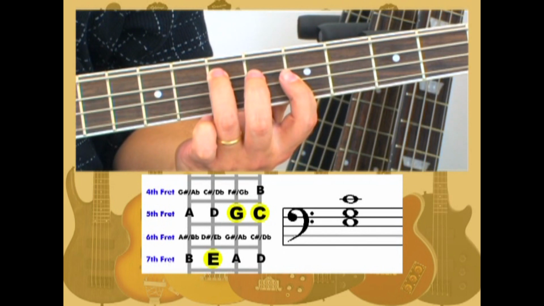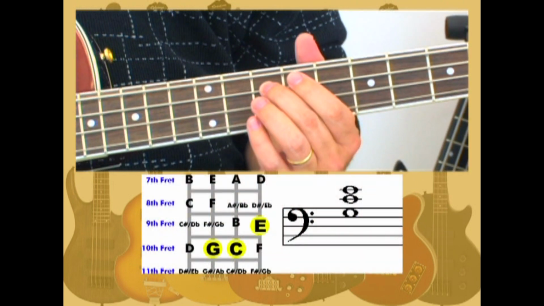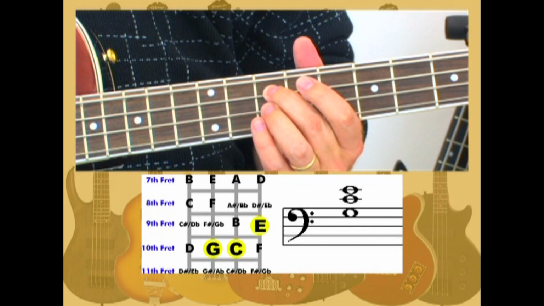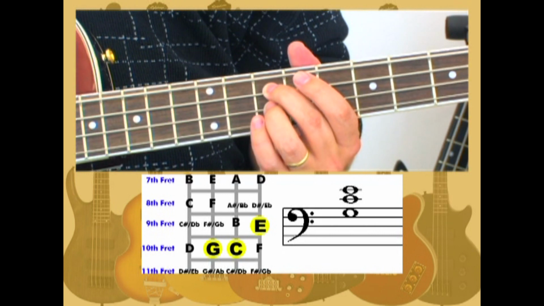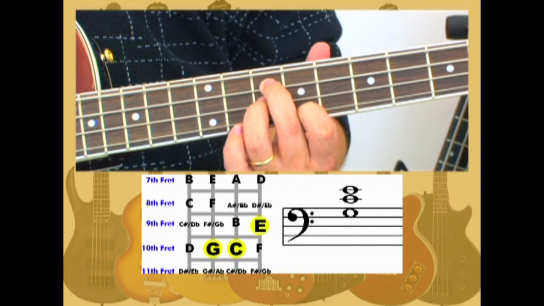And the third inversion would be to start with G on the 3rd string 10th fret, C played on the 2nd string 10th fret, and E on the 1st string 9th fret.